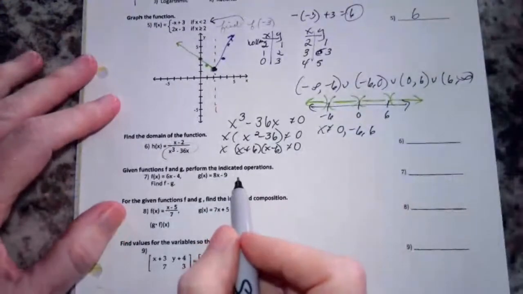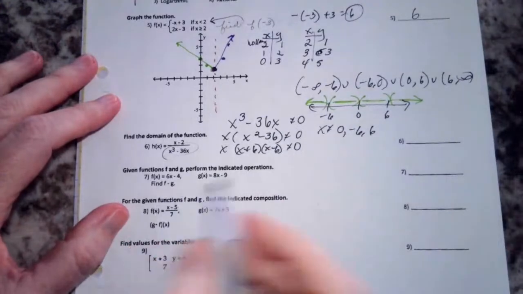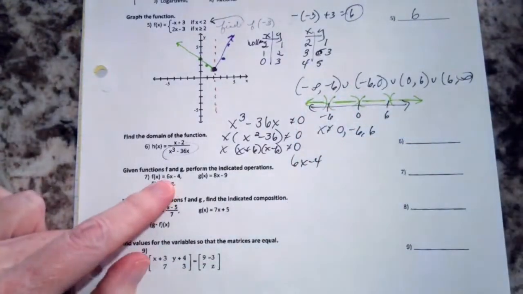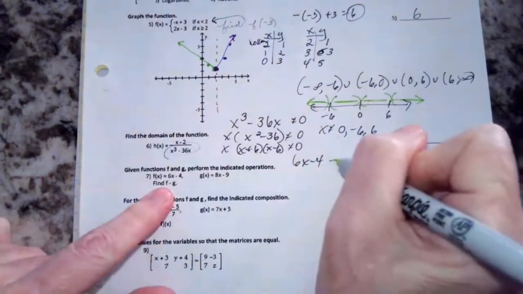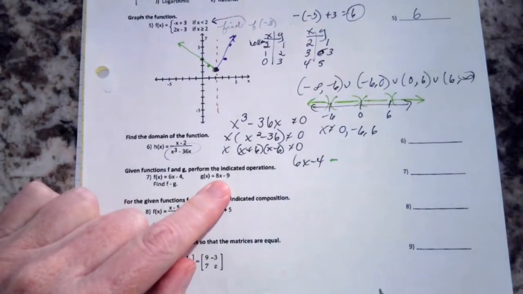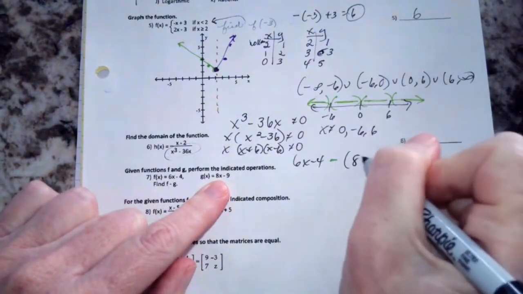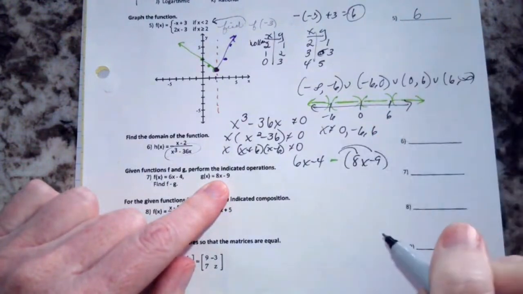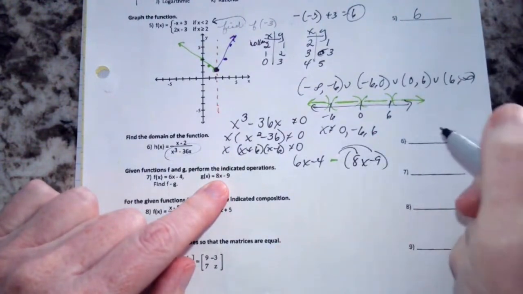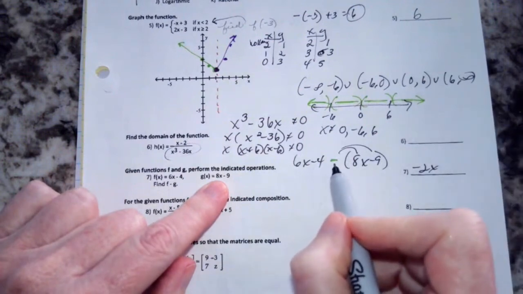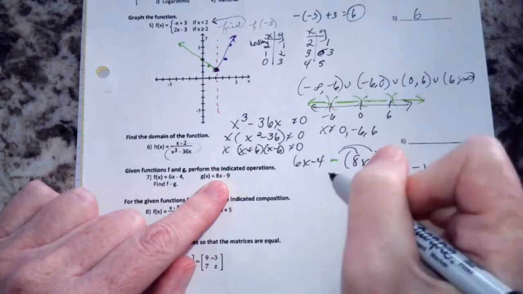Okay, given the functions f and g, perform the indicated operations. That's f minus g. So we want f, which is 6x minus 4. Then it says minus. And then we want g, and g is 8x minus 9. It's 2 terms. So you have got to put it in parentheses and distribute that negative sign. 6x minus 8x is negative 2x. Negative 4 minus negative 9.